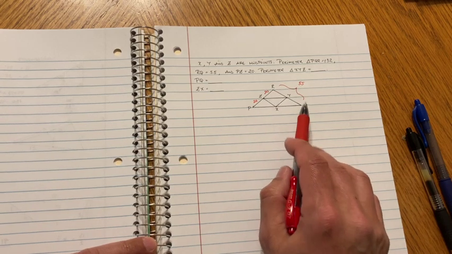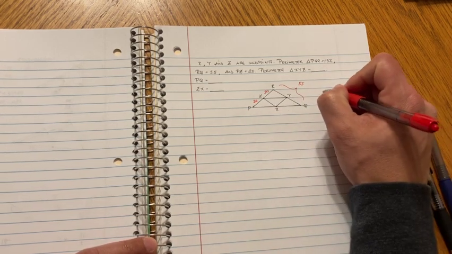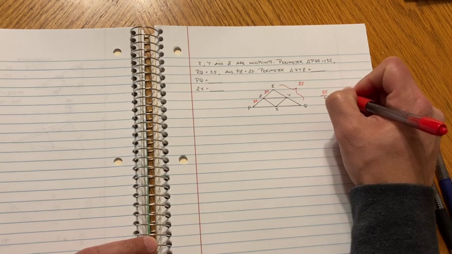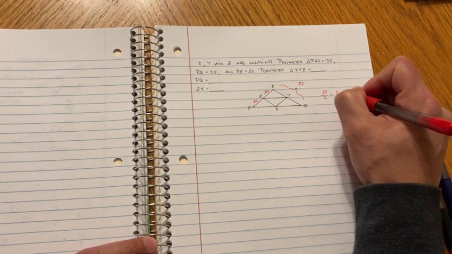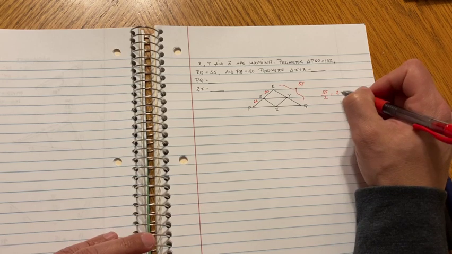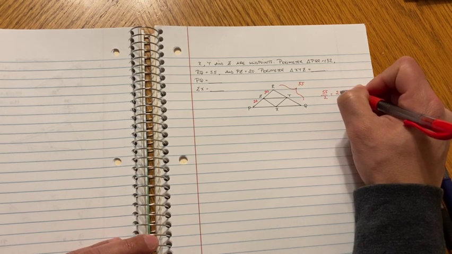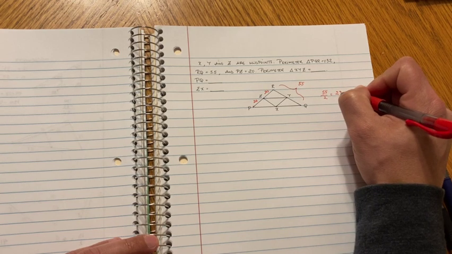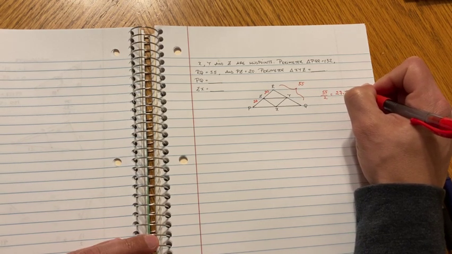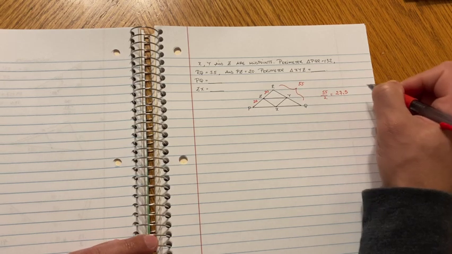If RQ is 55, I'm going to divide that into 2 equal parts. What is that? 27.5. Is that right?